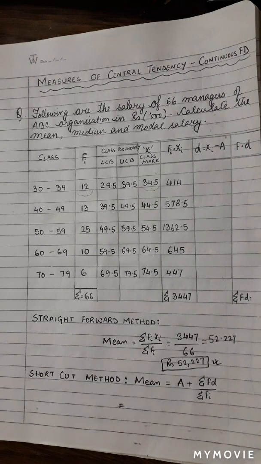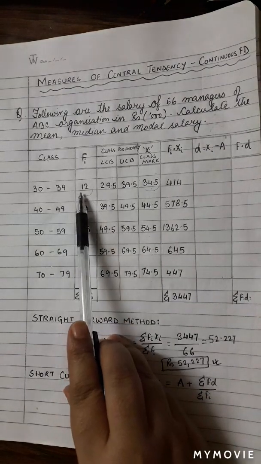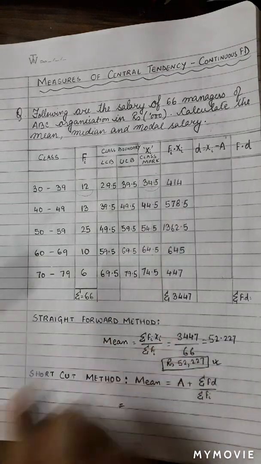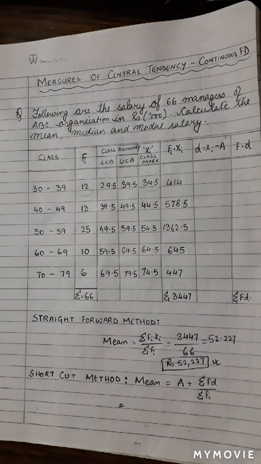Now, when we were calculating by the straightforward method, when you were asked to multiply 12 into 34.5, you must have used your calculator. So you are compelled to use a particular device for this calculation, because it is a bit complicated calculation.